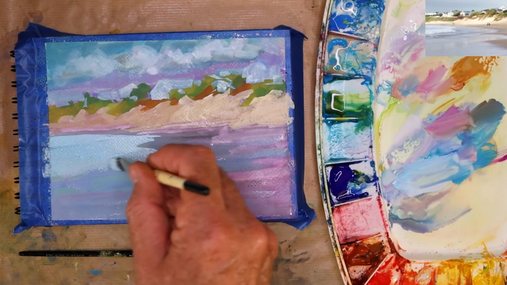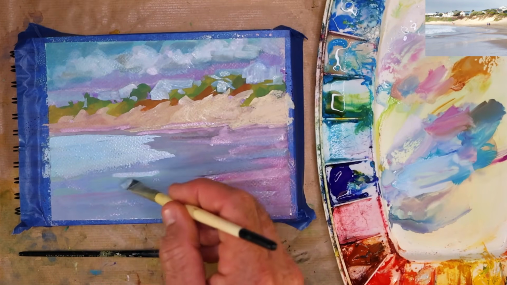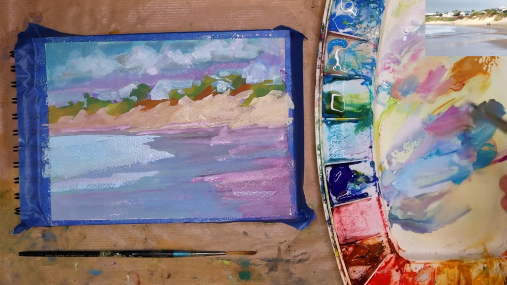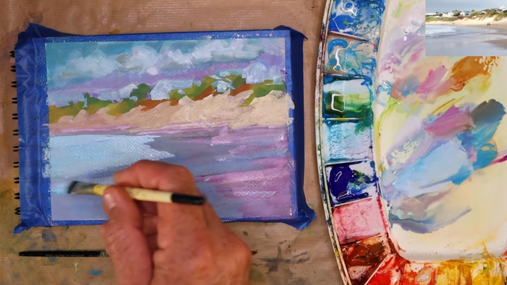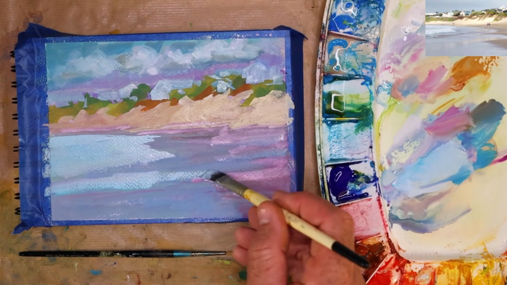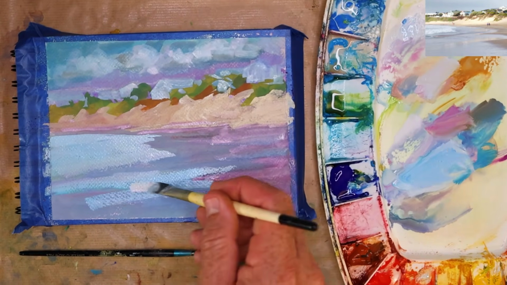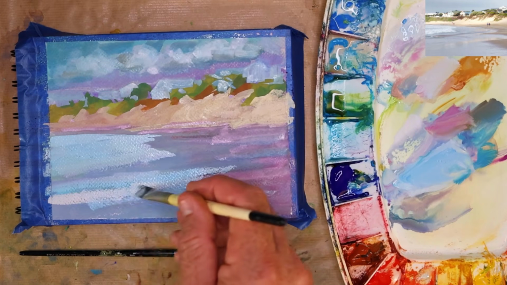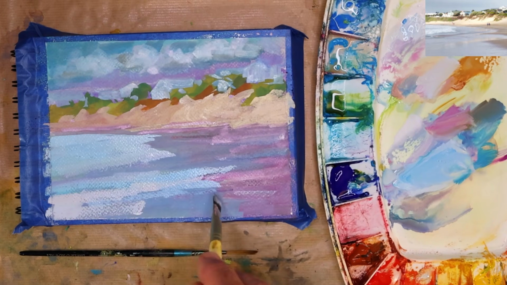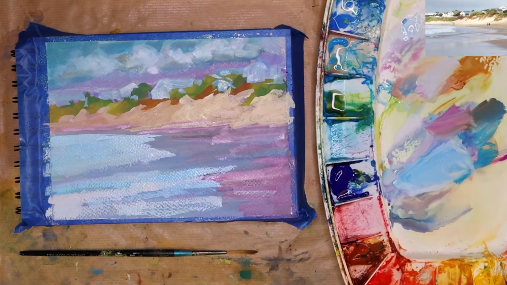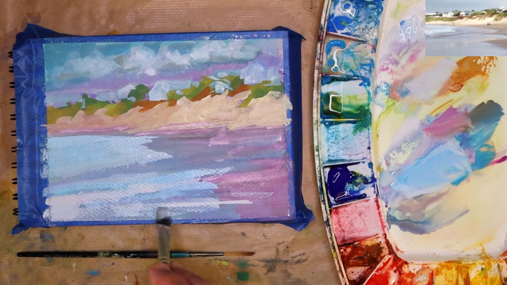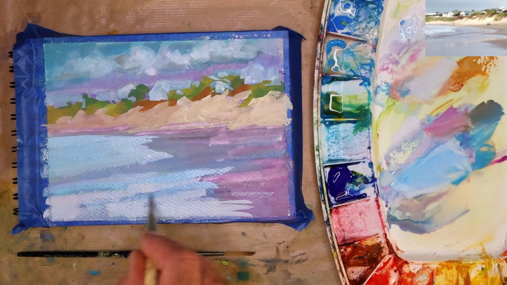Lighter blue and slight touch of ochre perhaps into it as well, and that will add some sparkle. Obviously the sky is reflecting into this foreground water, so I'm bringing in a bit of ochre and to pick up that dune.